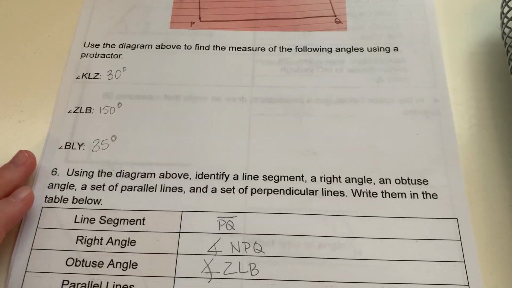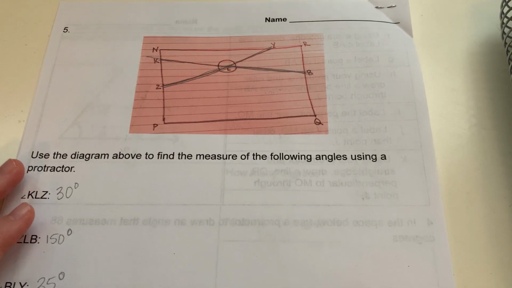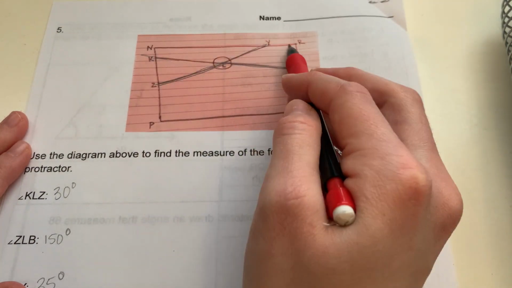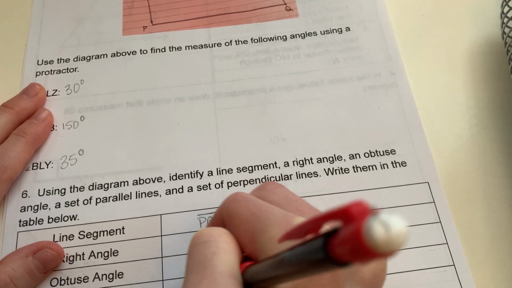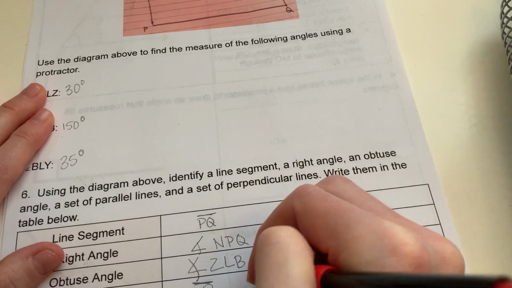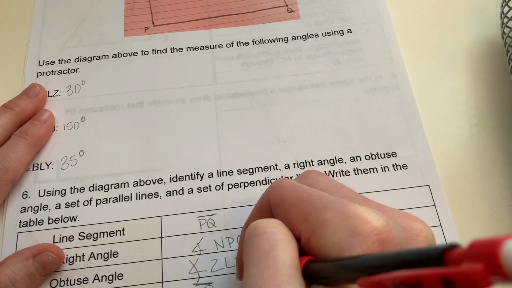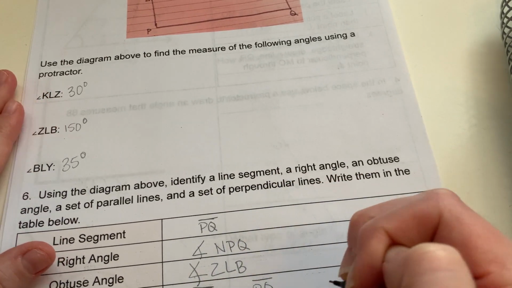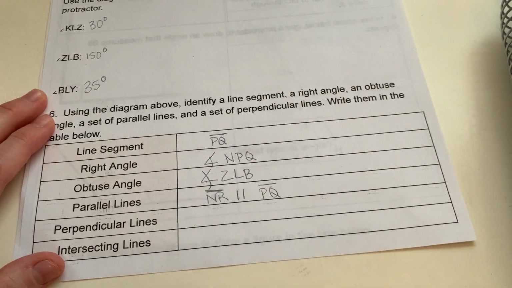Now I'm looking for parallel lines. So remember, these are lines that will never intersect no matter what. I have NR and PQ. Now these are line segments, so I'm doing that. And the symbol that I'm going to put in between is two parallel lines in between.